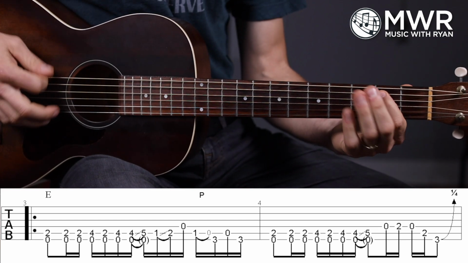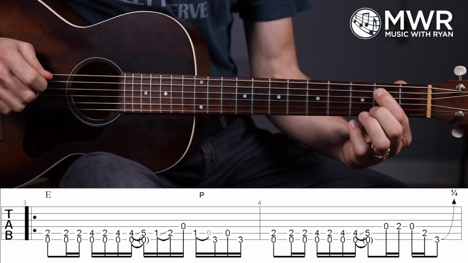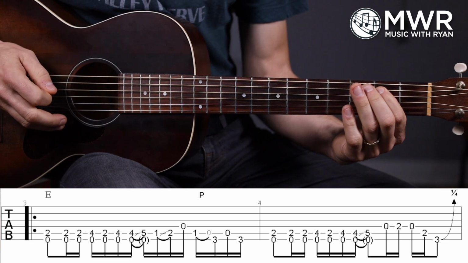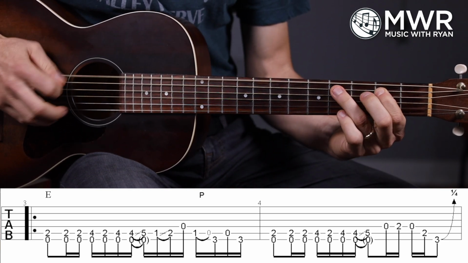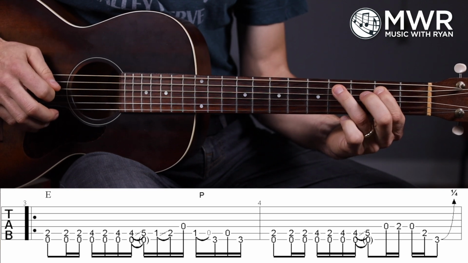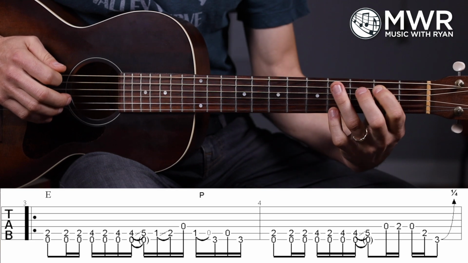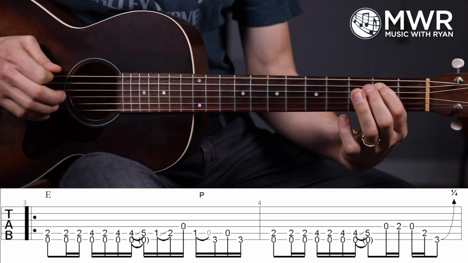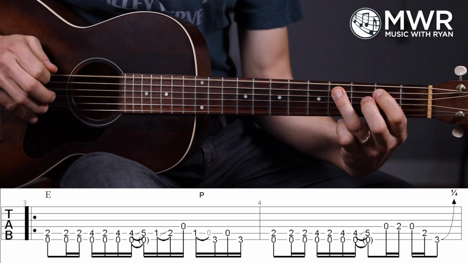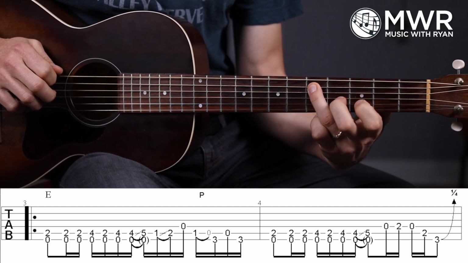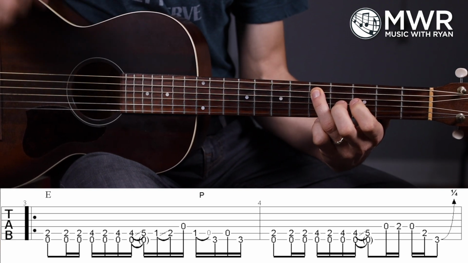So measure 3, we're gonna do the E shuffle there. So open E and 2nd fret on the A, and it's gonna be 1 and 2 E and, okay, so 1 and then we'll go 4th fret on the A, back to 2, 4, and then 4 again. Then we're gonna slide to the 5th fret on that A string. And then right here is the E of 3.